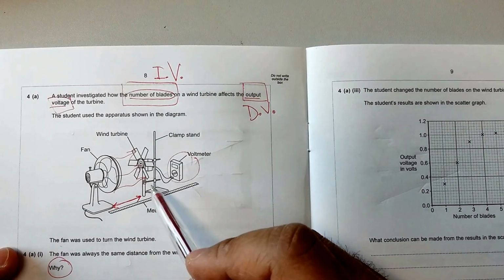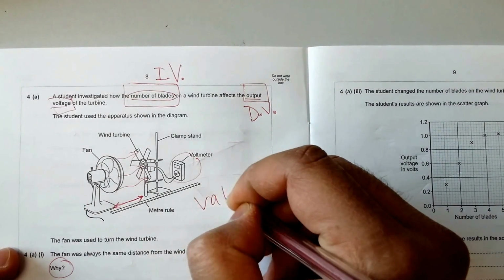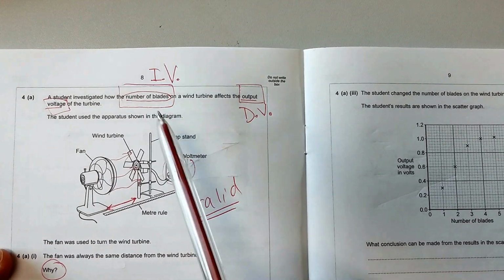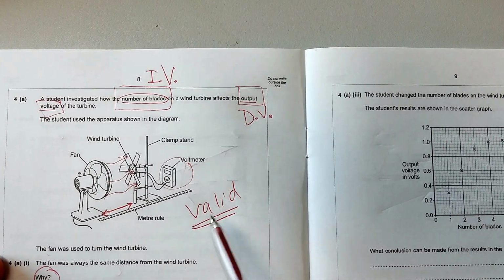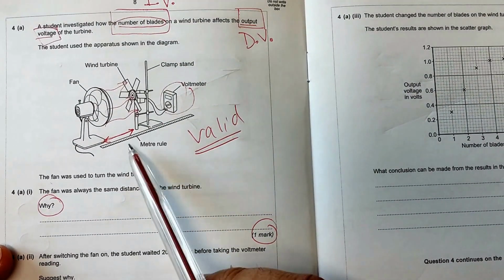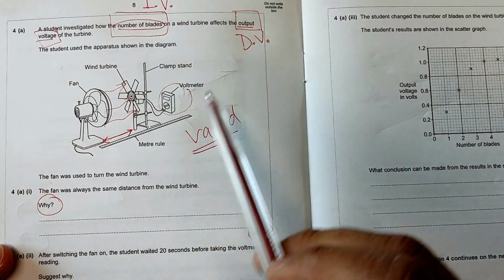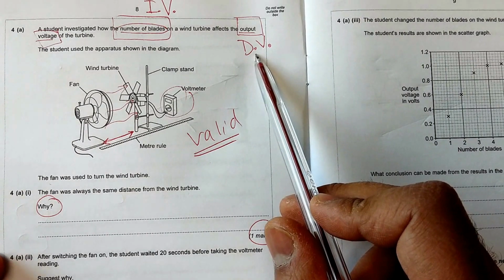You could also say to ensure that the results are valid. If you have more than one independent variable, the results will become invalid. So that's the reason, to make sure the results are valid. You only have one independent variable affecting the dependent variable.